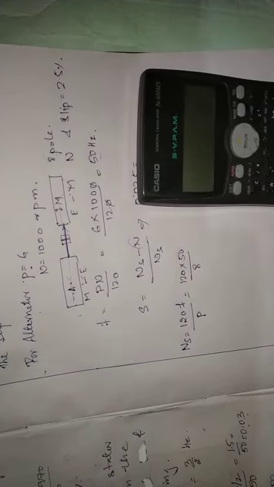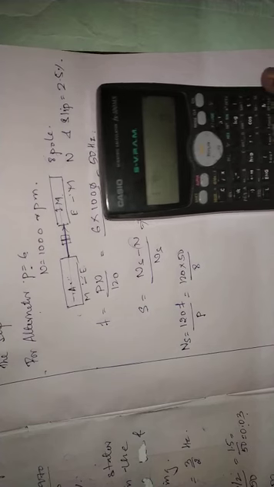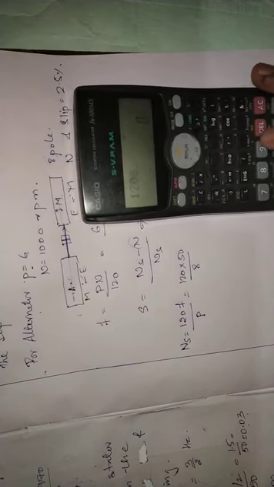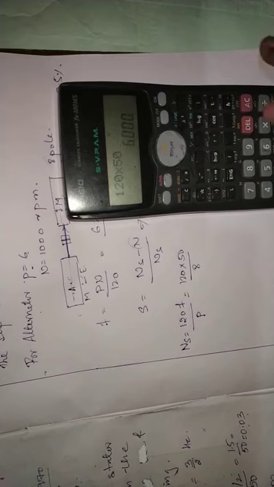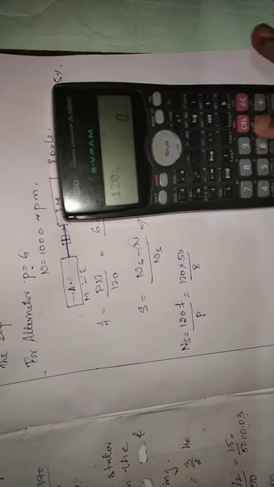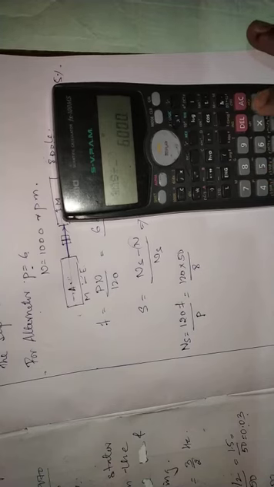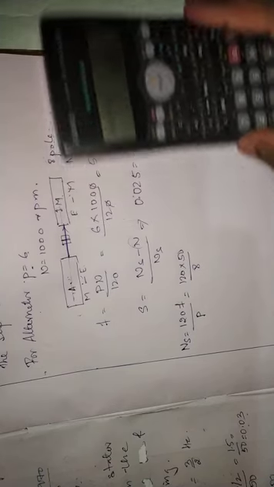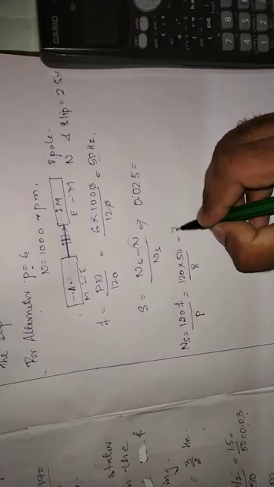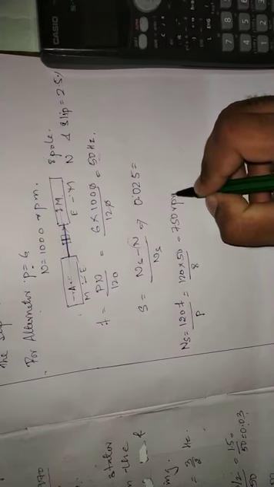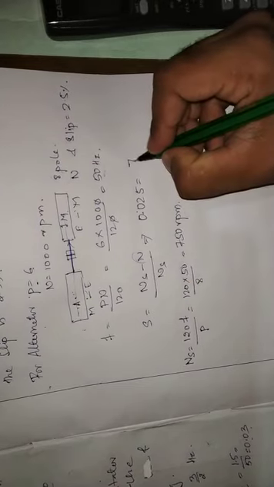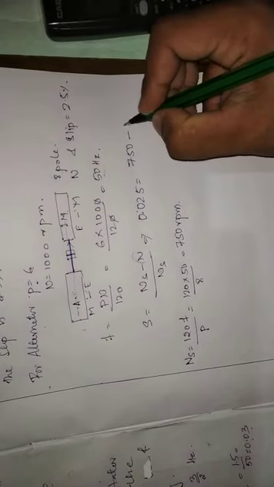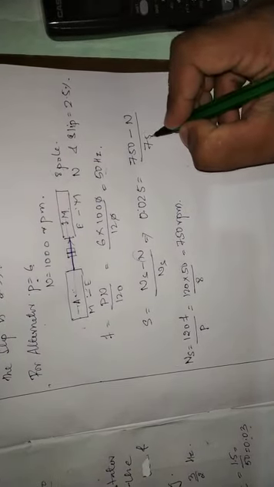So 120 into 50 divided by 8, that is 750 rpm. Right. So Ns is 750 rpm, minus N divided by 750.